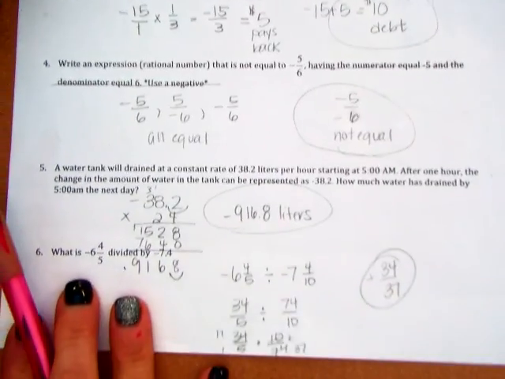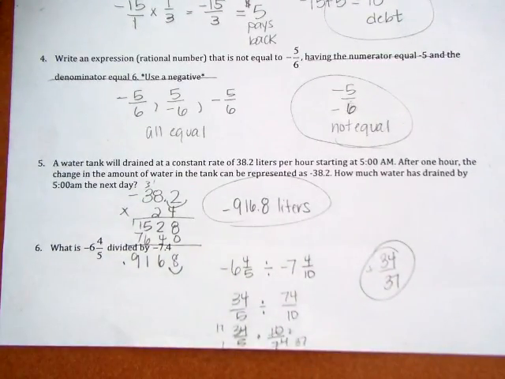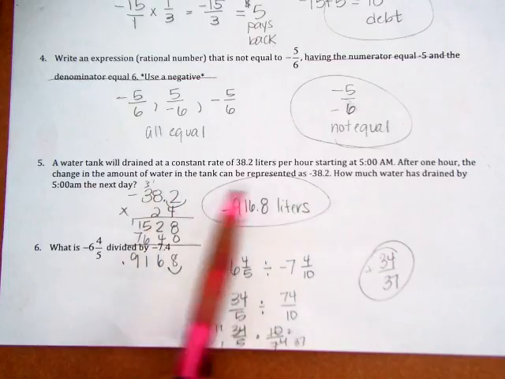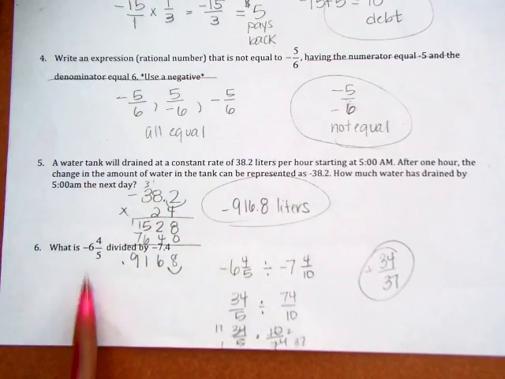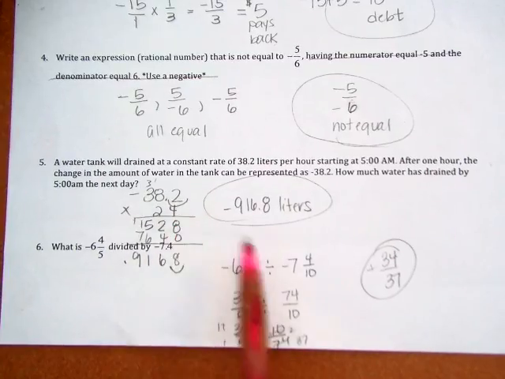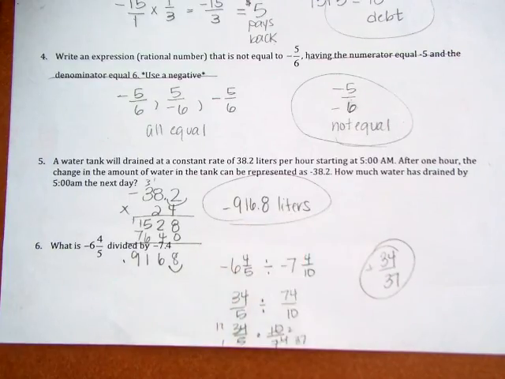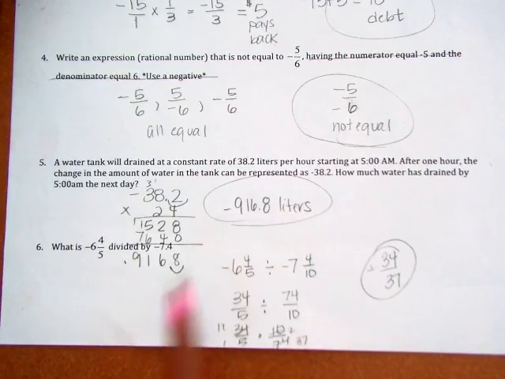Okay? Next one. A water tank will drain at a constant rate of 38.2 liters per hour. Okay, so it's draining, which means it's going out, so negative 38.2, starting at 5 a.m. After 1 hour, the change in the amount of water in the tank can be represented by negative 38.2. That's 1 hour. How much water is drained by 5 a.m. the next day? Well, how many hours is that? It's 24 hours. So negative 38.2 times 24 hours would be a total of negative 916.8 liters. Okay, don't forget to have your decimal point in the right spot.